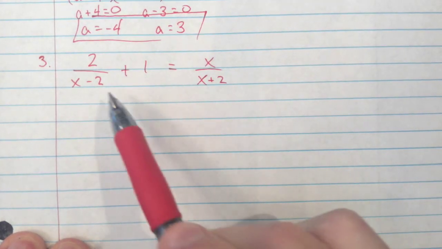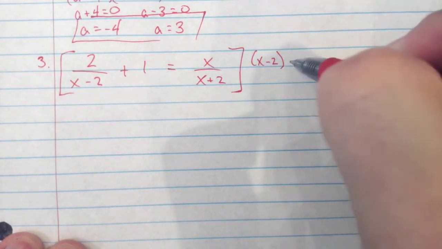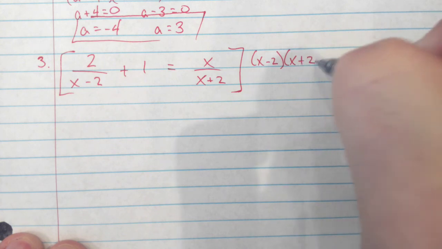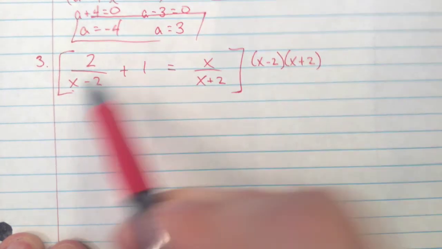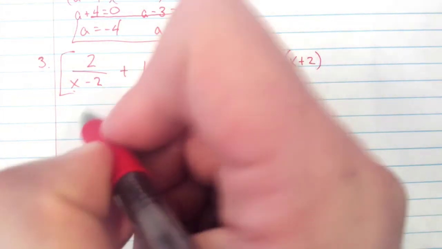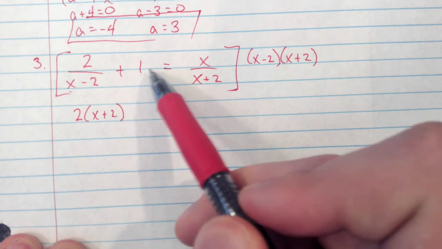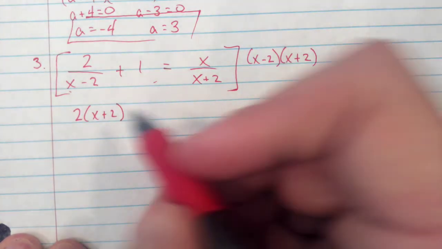So common denominator, nice and easy to find. You just mush all of those binomials denominators together. So my common denominator is going to be x minus 2 and x plus 2. So on the first one, the x minus 2's would cancel each other out. So I'd have the 2 times the x plus 2. On the second one, there is no denominator, so I just have the 1 times those two things.